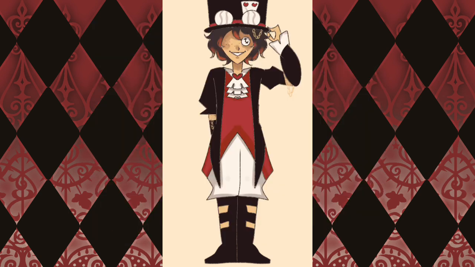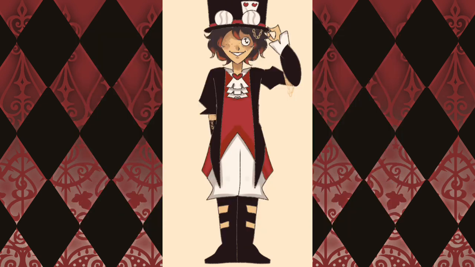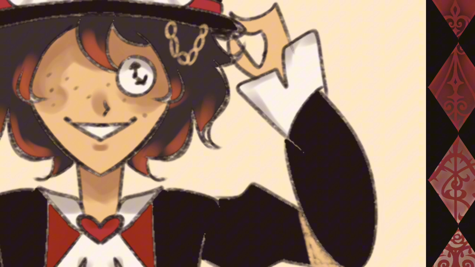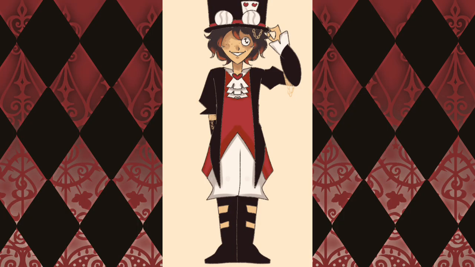It's simple, really. Like, it's not simple at all. I forgot a lot of details. There was supposed to be some gold detailing and the tips of his hair were supposed to have a little bit of a ginger gradient. And I forgot. And he's also supposed to have, they're not freckles, they're supposed to be pock marks.